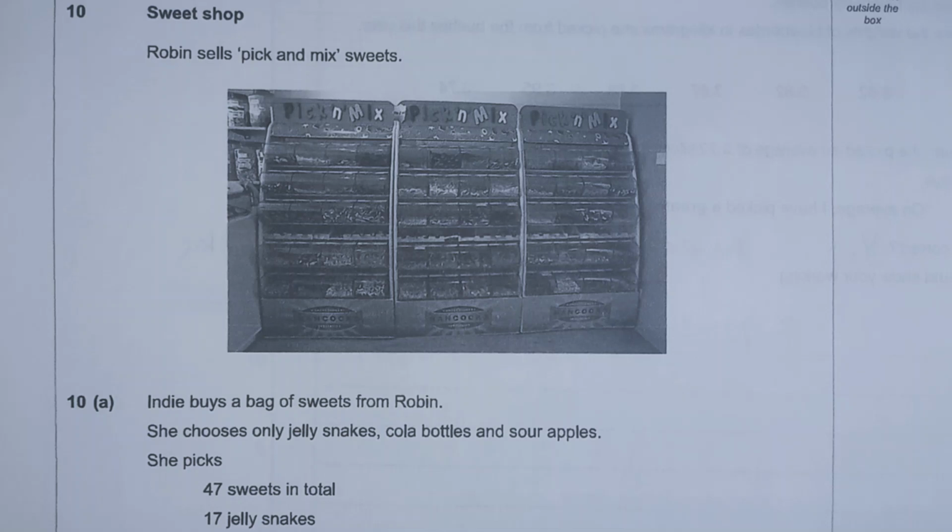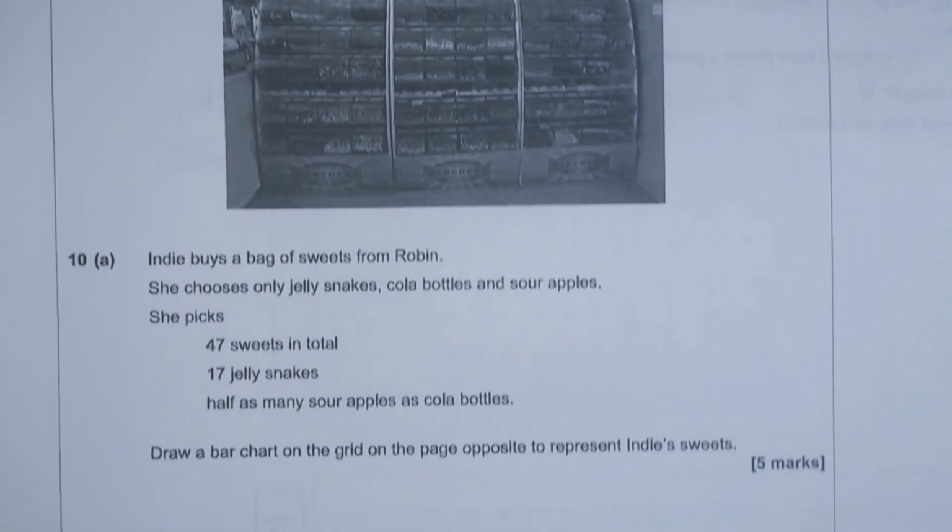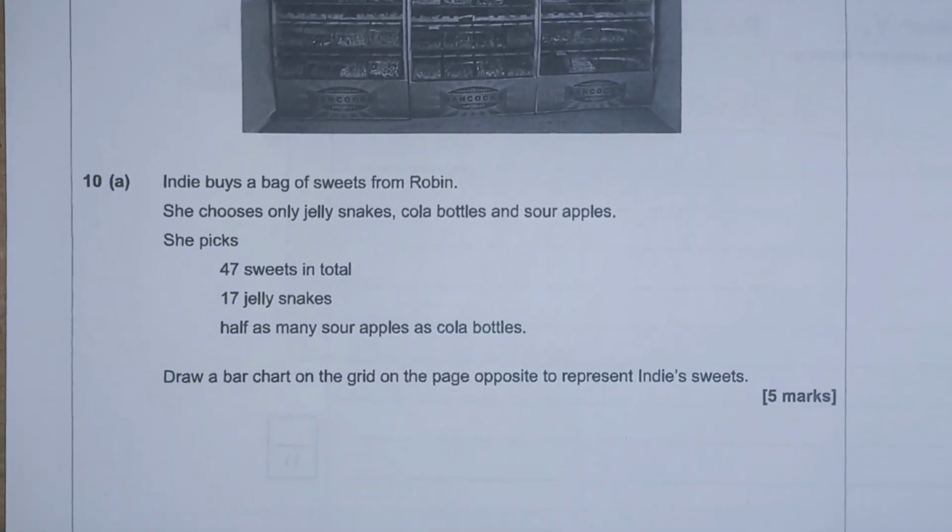Question 10. Sweet shop. Robin sells pick and mix sweets. Okay, that's just a picture of some sweets. It's not very clear, but to be honest, it's not really telling us much at all. Let's move up to the actual question.